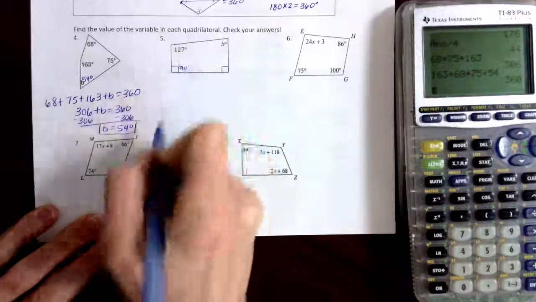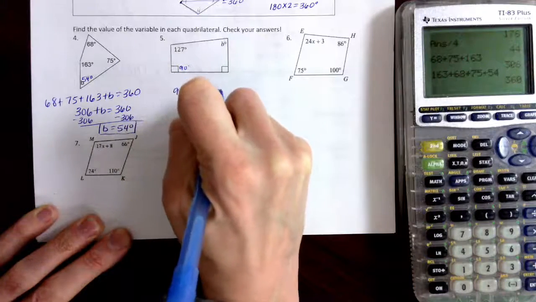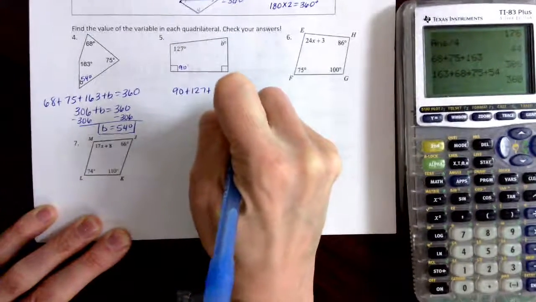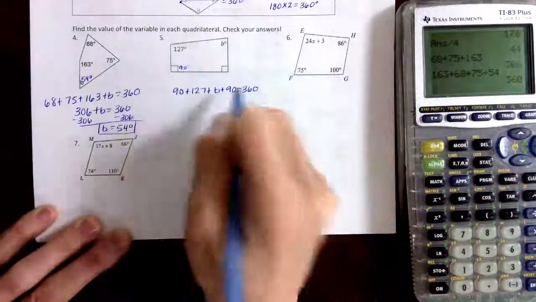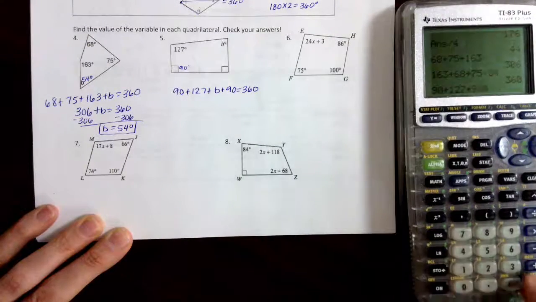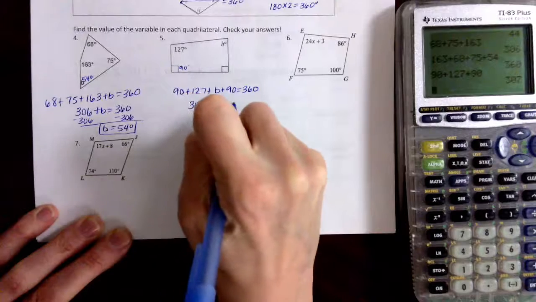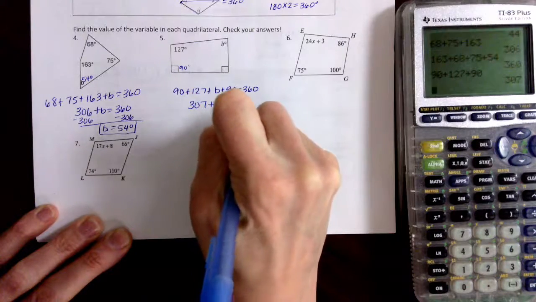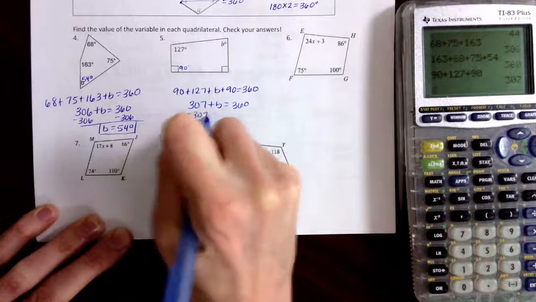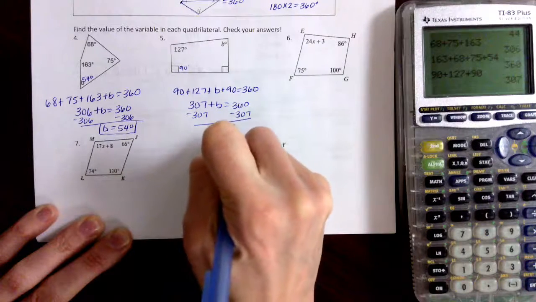So here I'm going to have 90 plus 127 plus b plus 90 is equal to 360. If I combine those like terms, 90 plus 127 plus 90 gives us 307 plus b is equal to 360. From here, if I subtract the 307, I'm left with b equaling 53 degrees.